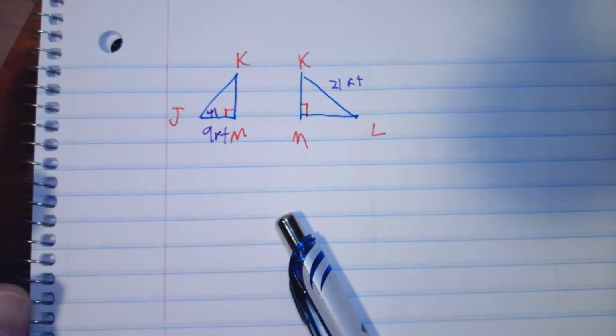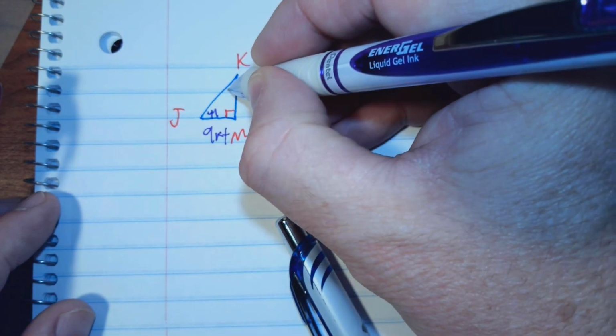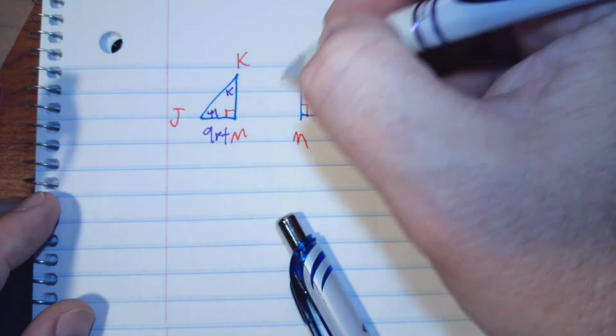All right, so what do I need to know? Well, I need all the angles, so I'm going to call this angle K, and all the sides.